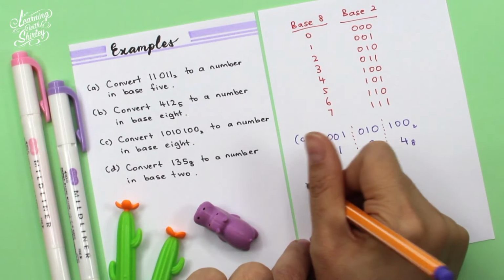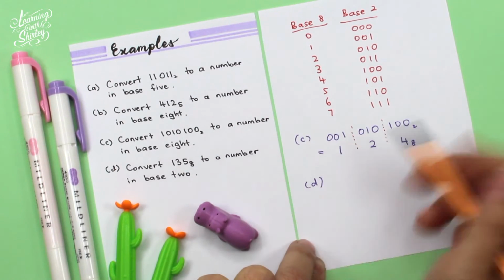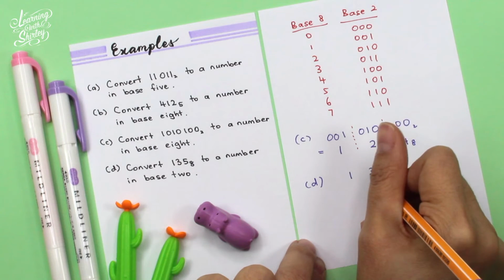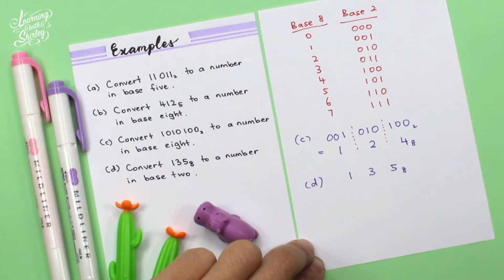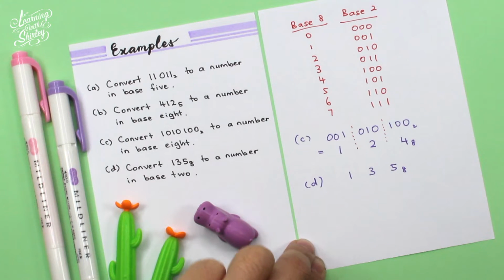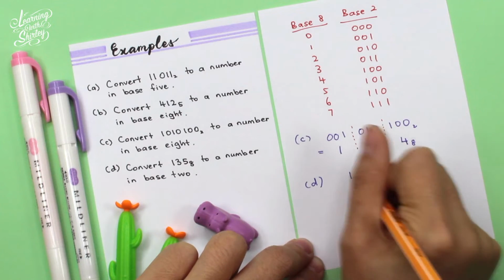Okay? So let's look at D. Convert 135 base 8 to a number in base 2. So 135, this is base 8. So I'm going to split this into 3 sections. Okay? So I'm going to draw a dotted line here and here.